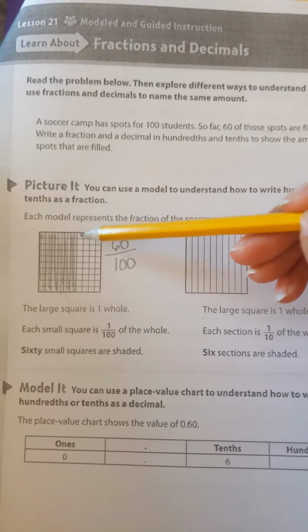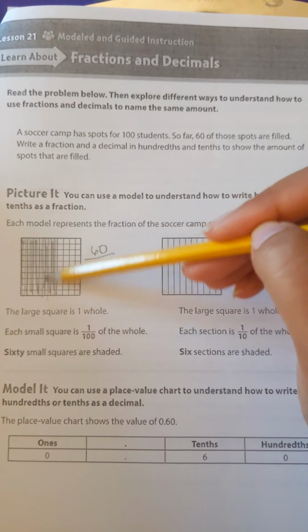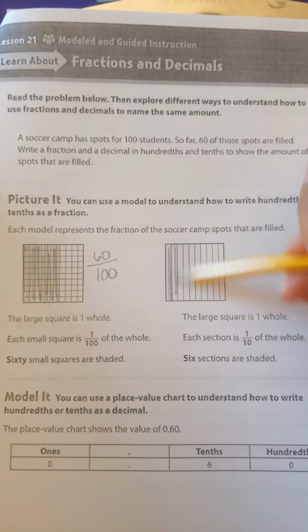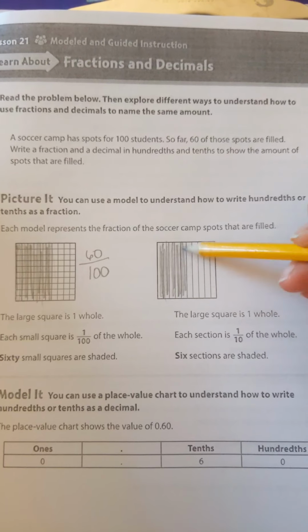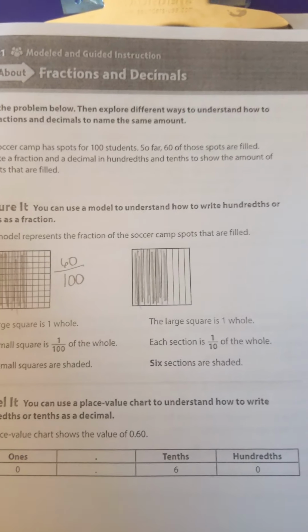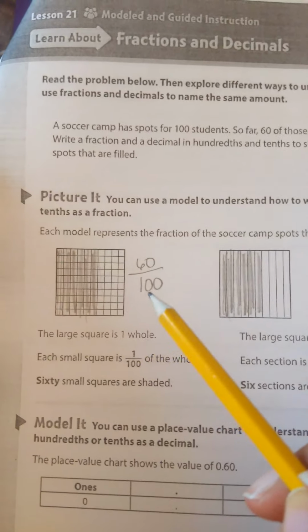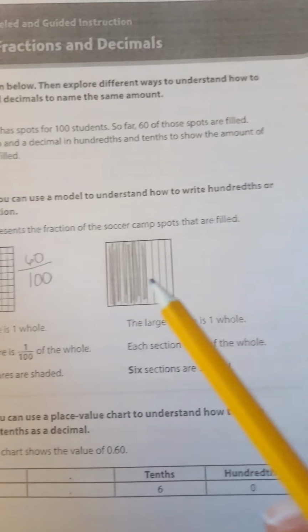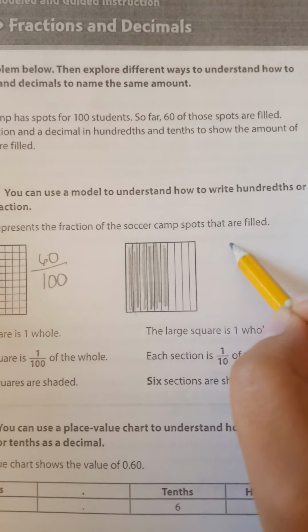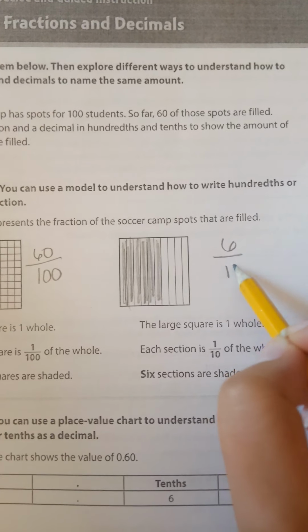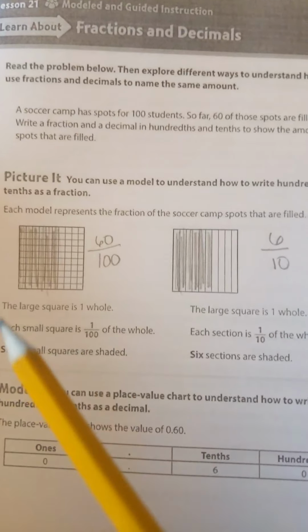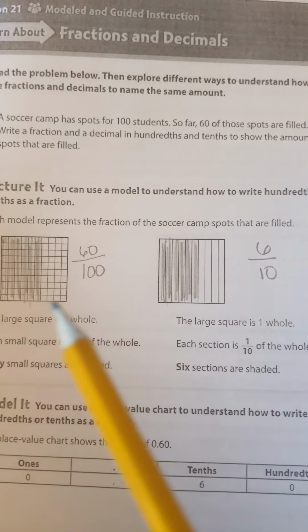Now, if I shade the same amount, or if you can already see it's already shaded, let's look. 1, 2, 3, 4, 5, 6. Okay. So if 60 hundredths pieces are shaded, how many tenths pieces are shaded? Yeah, 6 out of 10. So let's look at the amount that's shaded. Is it the same?